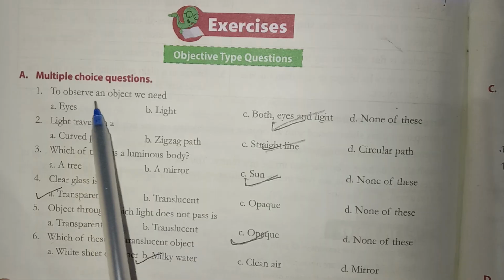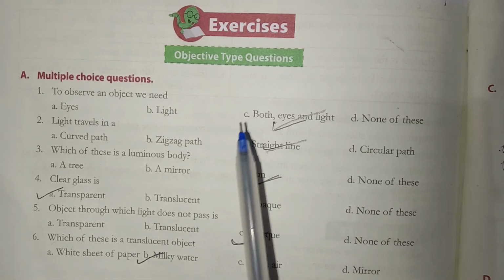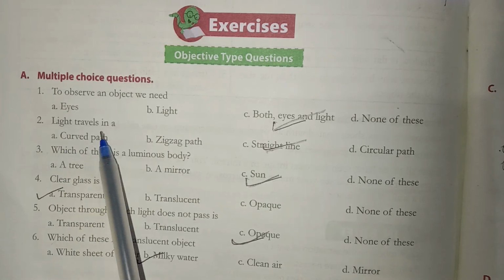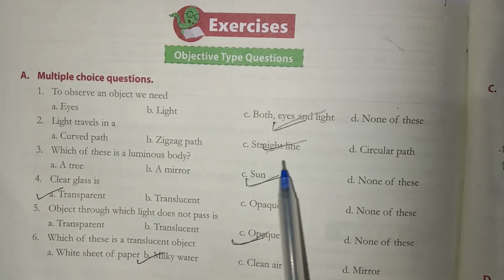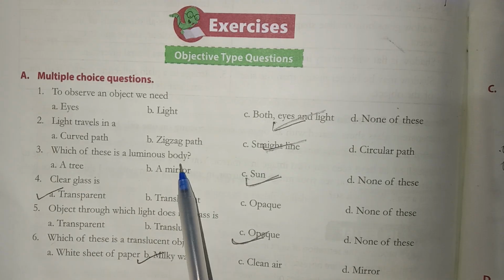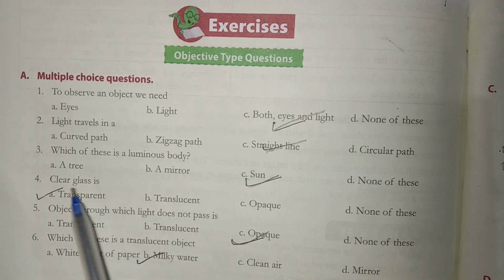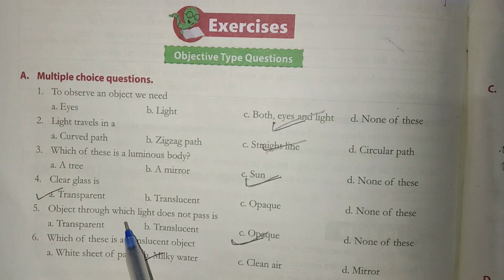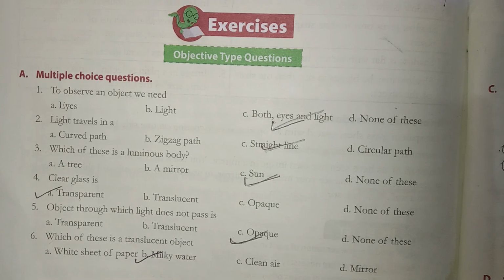First, to observe an object we need both eyes and light. Second, light travels in a straight line. Third, which of these is a luminous body? Answer will be sun. Fourth, clear glass is transparent. Fifth, an object through which light does not pass is opaque.